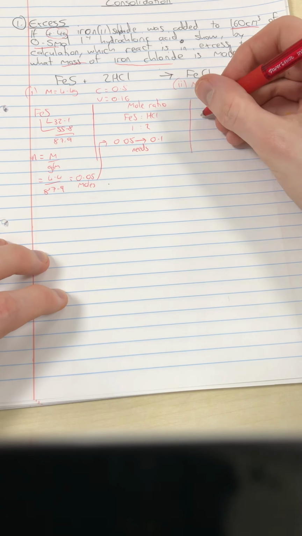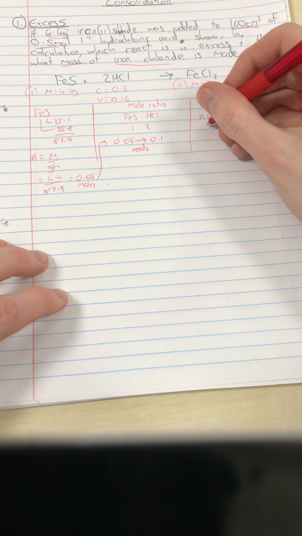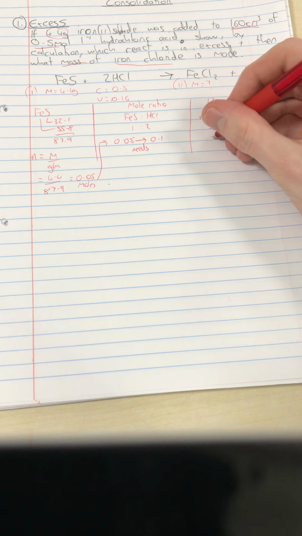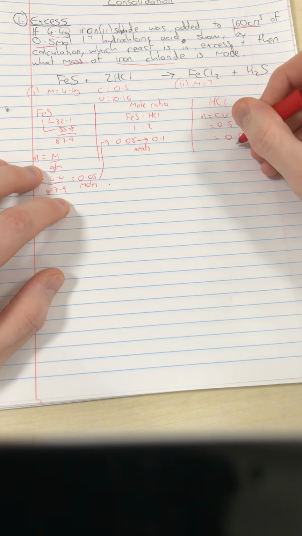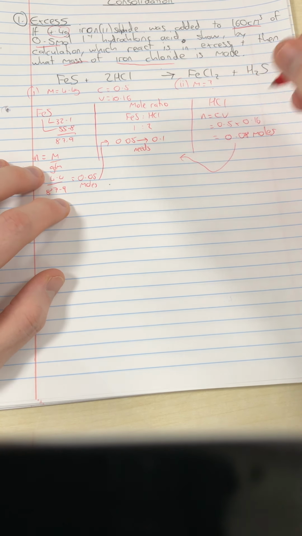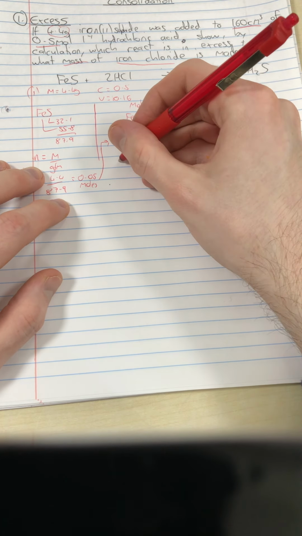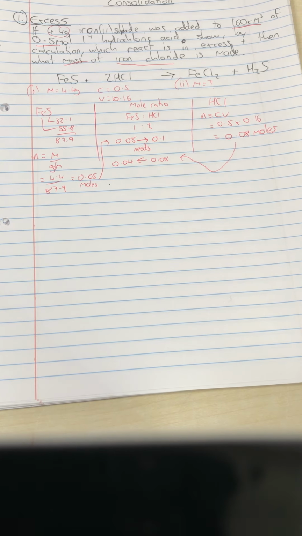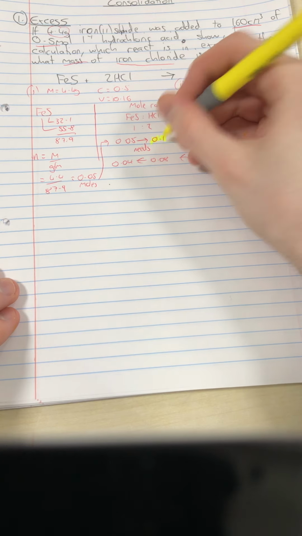Then we do the same for the HCl. Because we've got a concentration and volume, we use n equals CV, so that is 0.5 times 0.16, I can do that in my head, and that will be 0.08 moles. Bring that in, 0.08 moles needs 0.04. Now remember, with excess questions, like I said, you always focus on the top right and the far right.